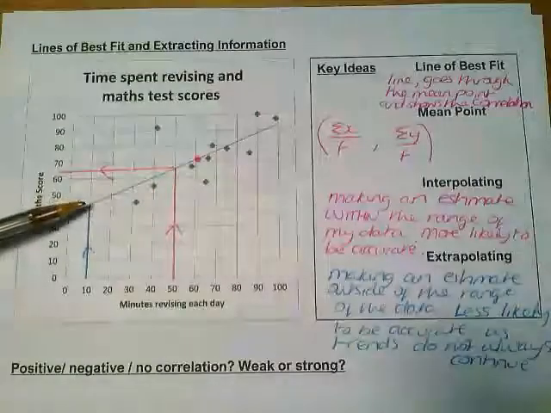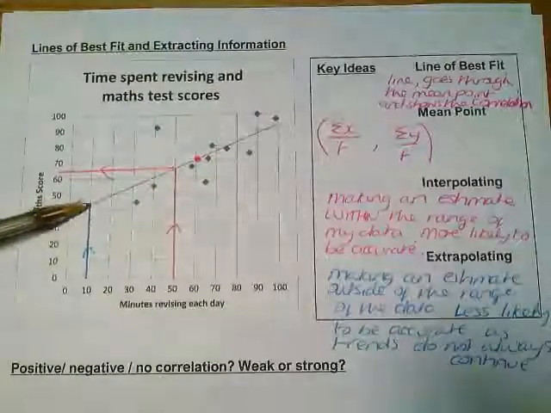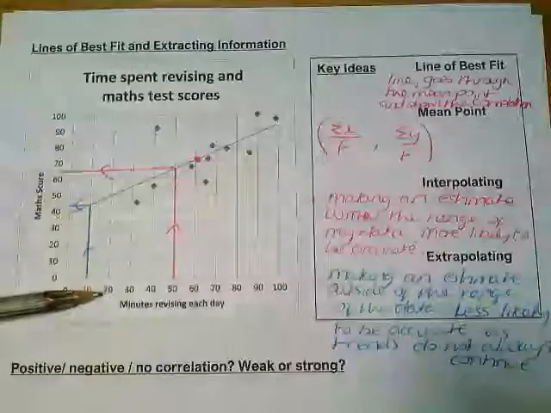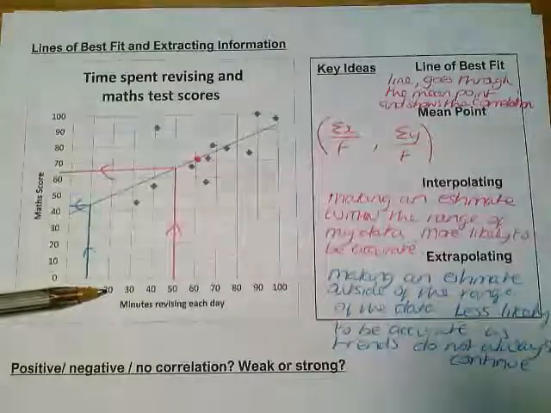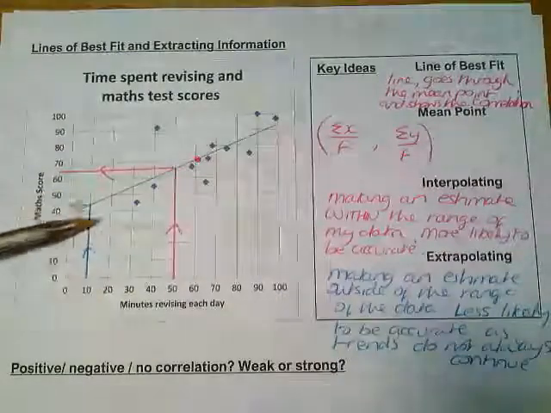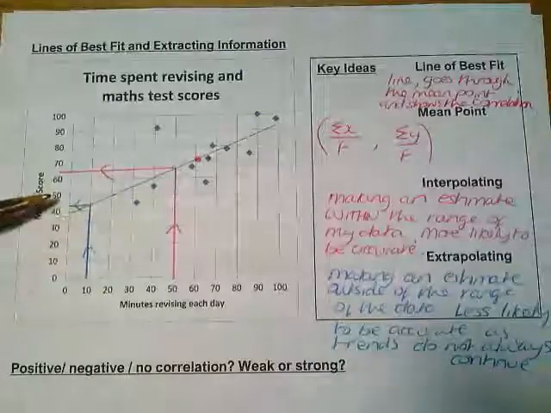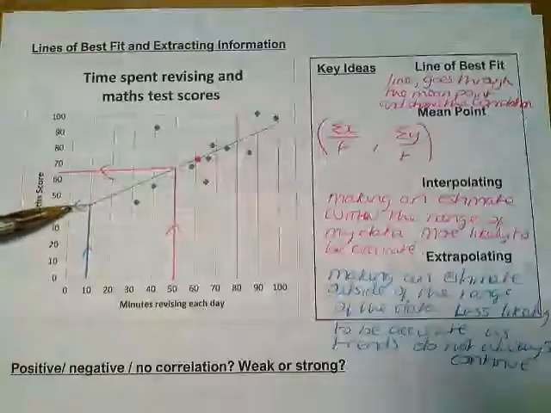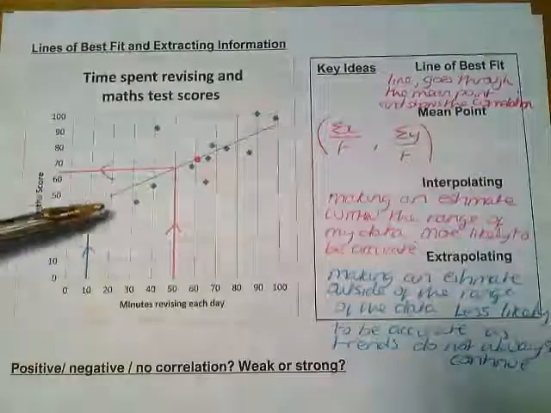It would also get to a point where it was so cold that the visitors would just go off to zero. Perhaps they wouldn't open the paddling pool at all. So estimates outside of your range are perfectly valid things to do, but you need to show that you're aware that there's a problem here.